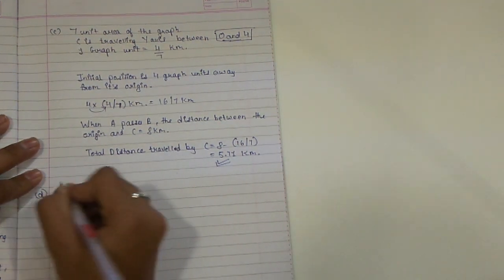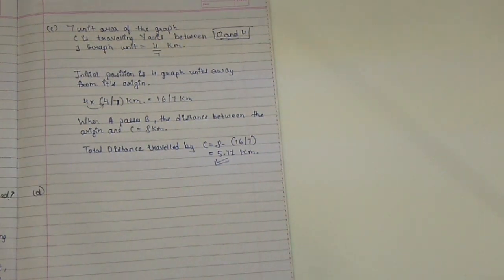Number D. The distance that object B has covered at the point where it passes C is equal to 9 graph units. Therefore, the total distance traveled by B when it crosses C is equal to 9 into 4 by 7, which will be 5.14 kilometer. I have spoken the answer, but let me show you by writing and I will explain it to you.